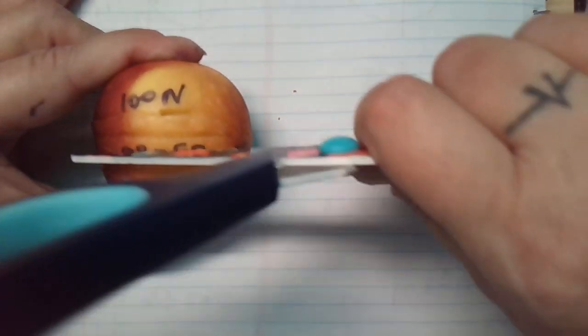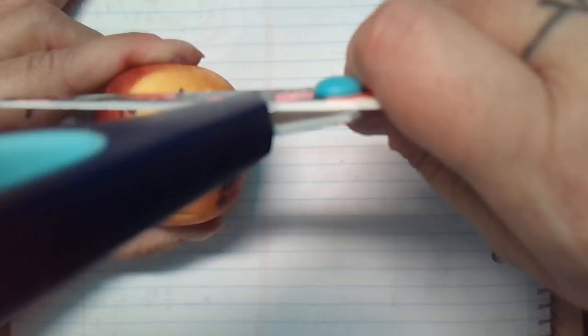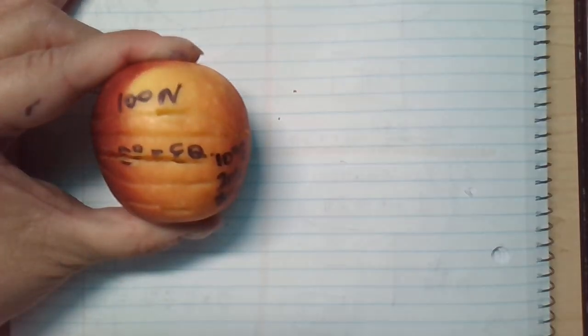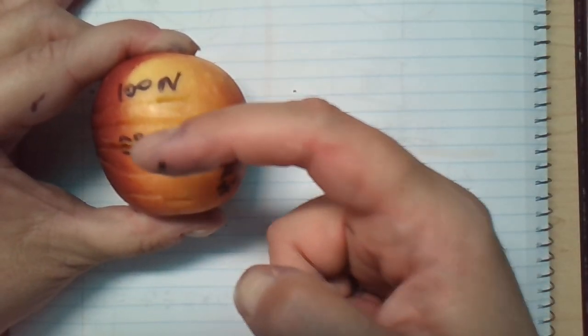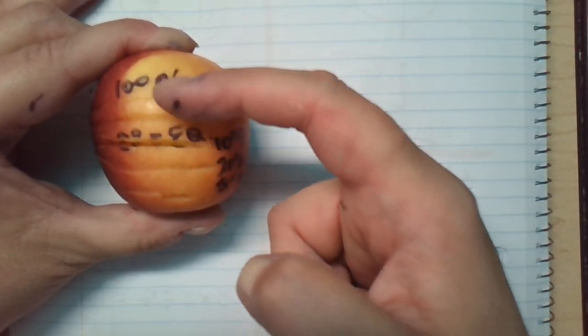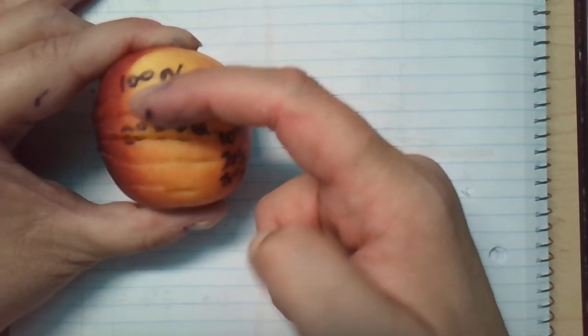So latitudes are when you take the earth and cut side to side. As you go up, we increase by 10 degrees for each latitude, and going up is north. As you go down, it's south.